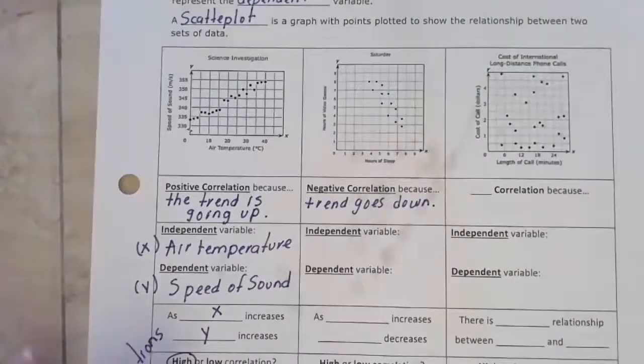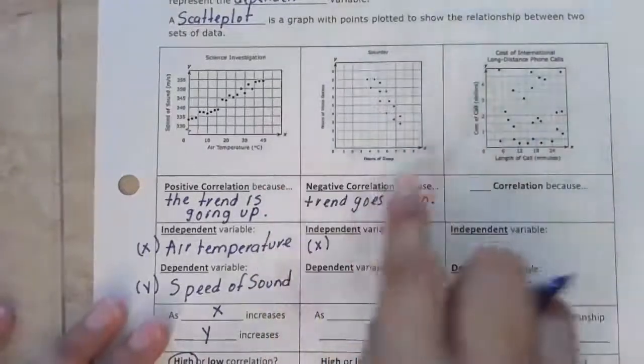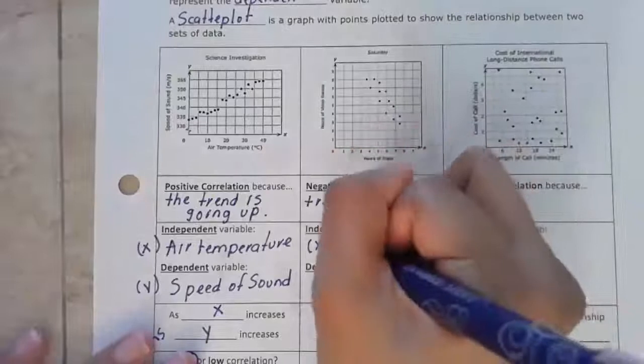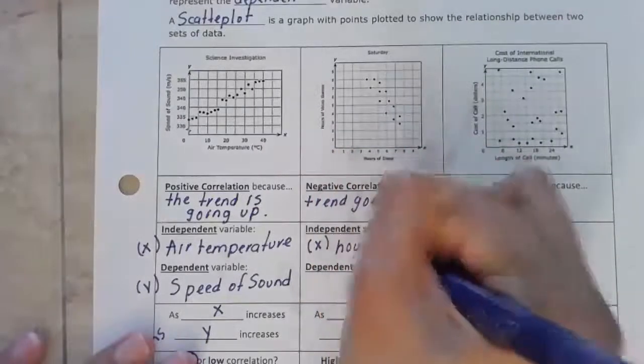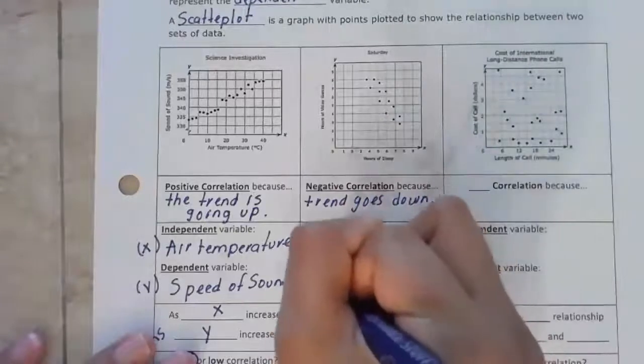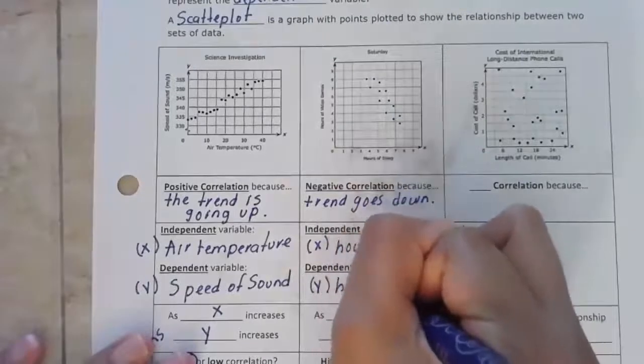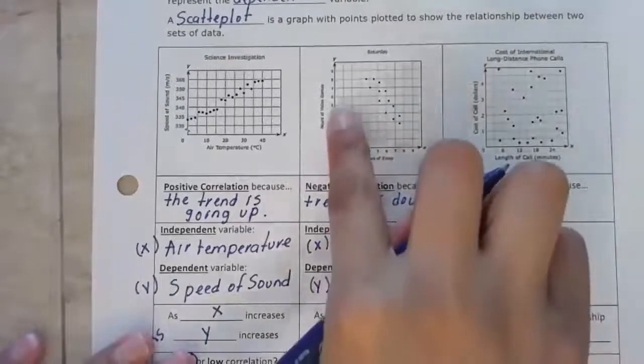In this scatter plot, our independent variable, or your X variable, is hours of sleep. And your dependent variable is hours of video games.